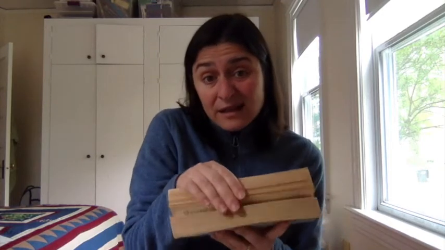Let's see, I have a book here. A book is actually a three-dimensional shape. Look at that. It takes up space. It's not flat. And it is technically filled with something. It's filled with pages to read, right?